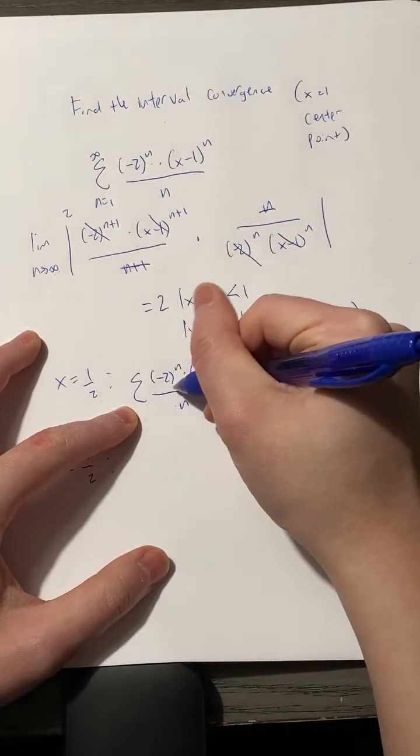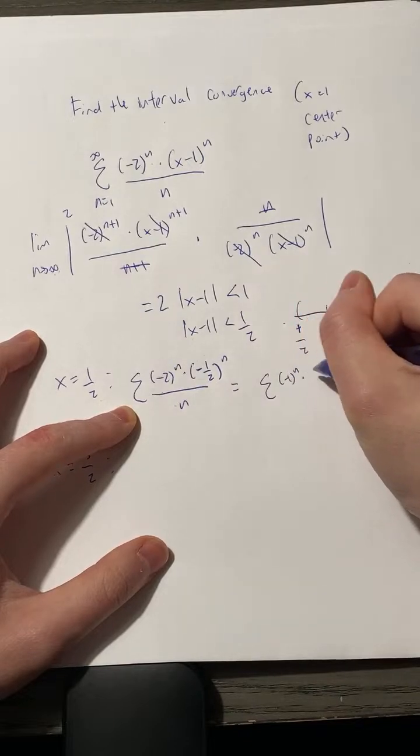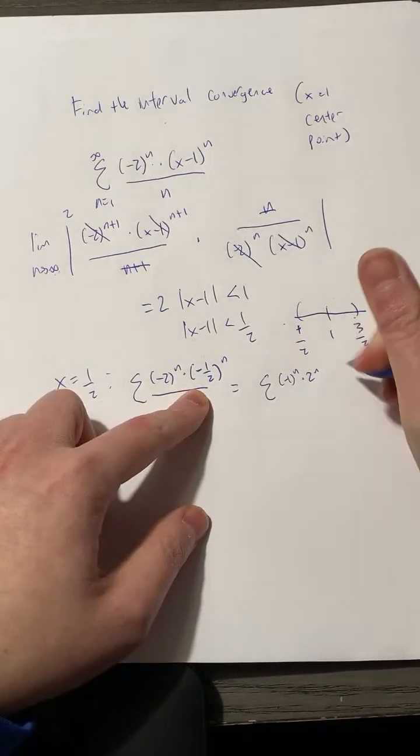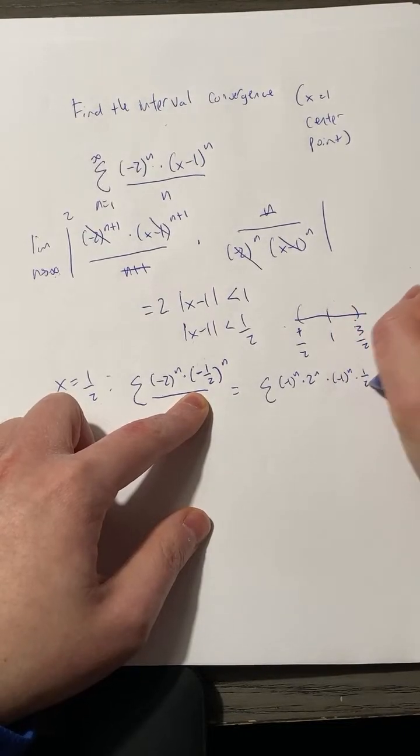Anytime you have this negative number business, you always try to break it up. So it's negative 1 to the n times 2 to the n. Same thing with the negative 1/2. It's negative 1 to the n times 1/2 to the n.